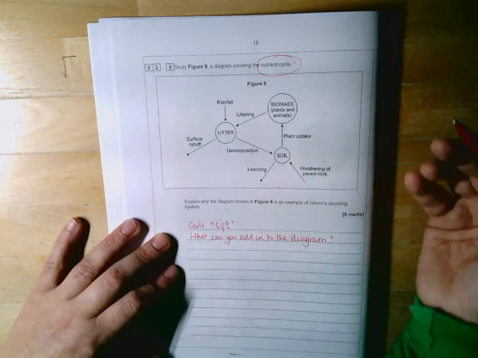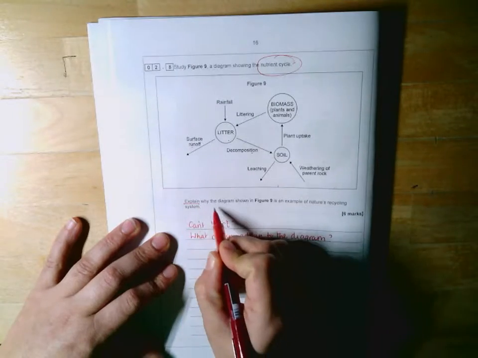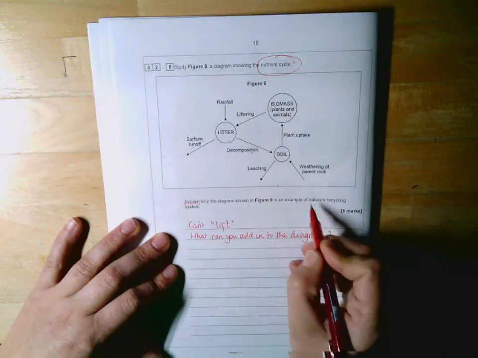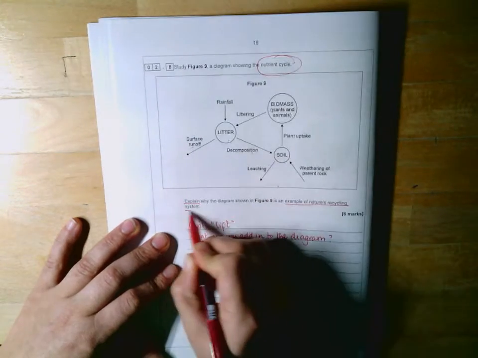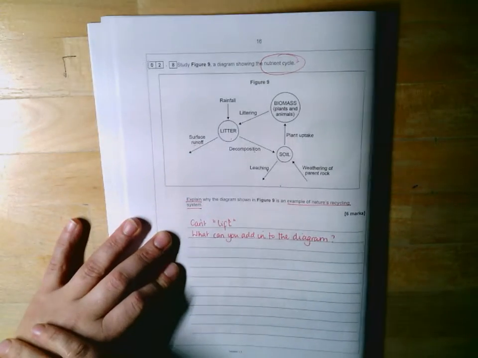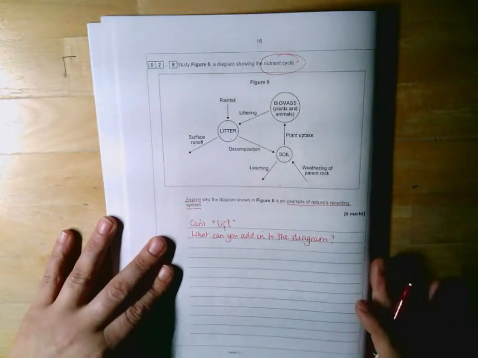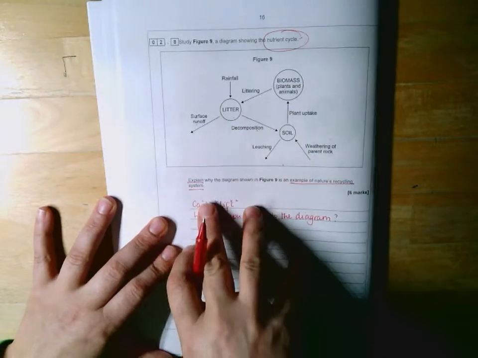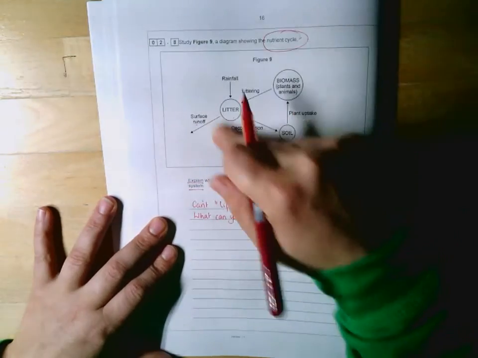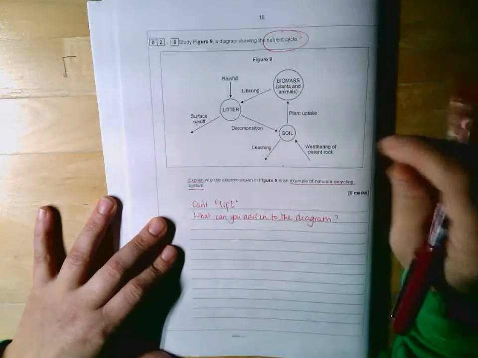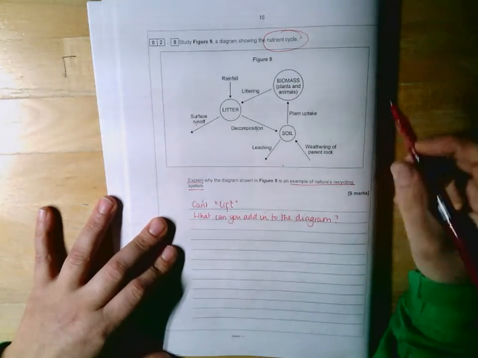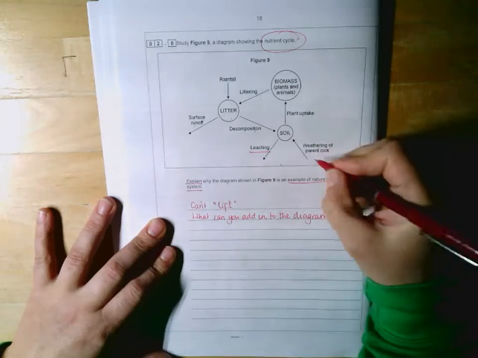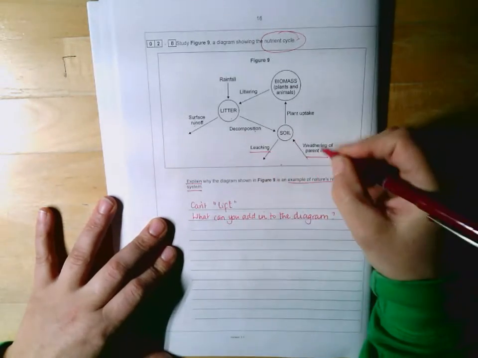So it says explain why this diagram is an example of nature's recycling system. So I think for me, you've got to show how this shows recycling. There are some bits that don't show recycling, and that's these: the inputs and outputs from the system.